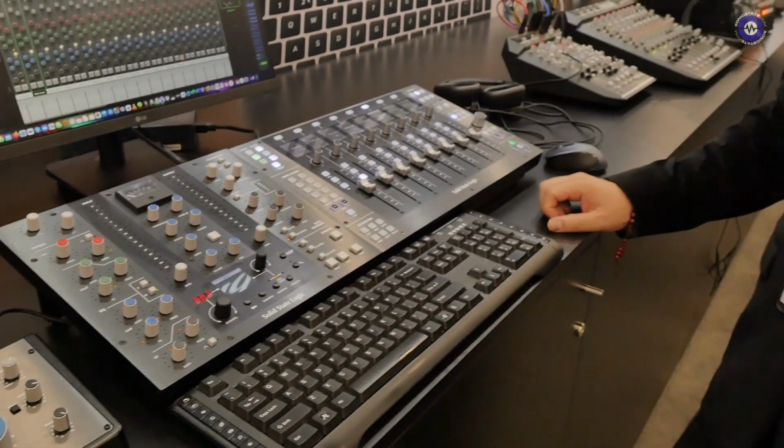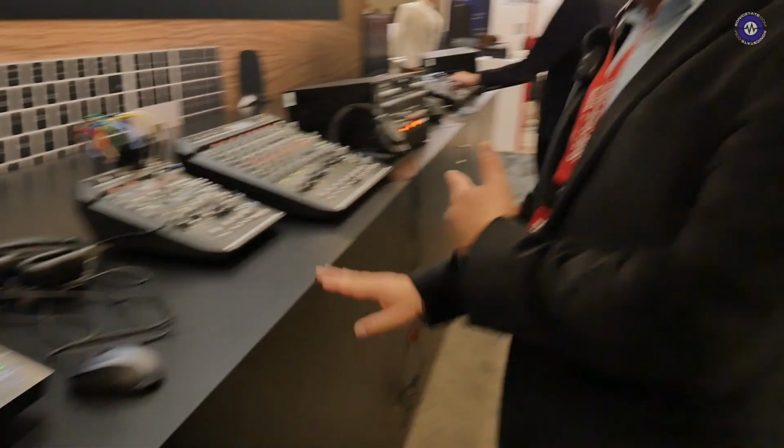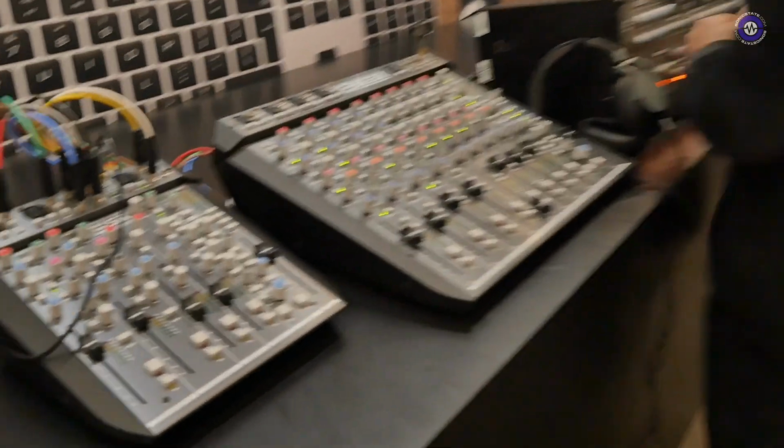Excellent. Well, thank you for showing us that. Do you have anything else we can have a look at? Yeah, actually, I thought I'd show you a quick run-through of the BUS Plus.